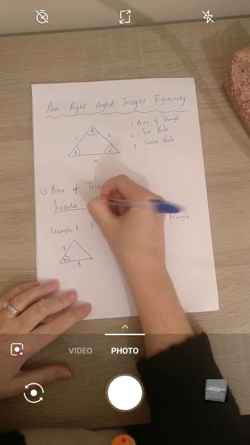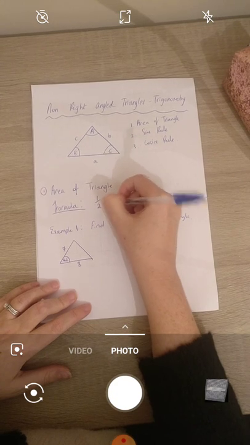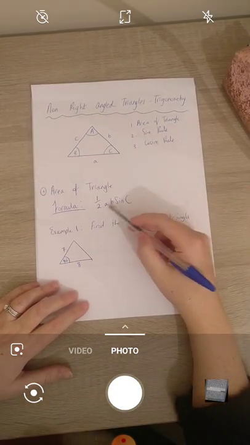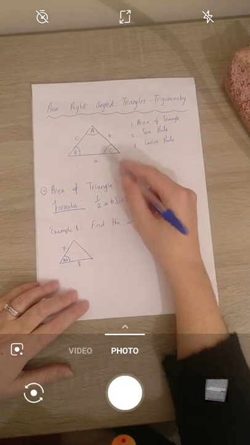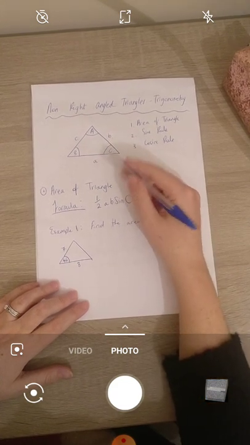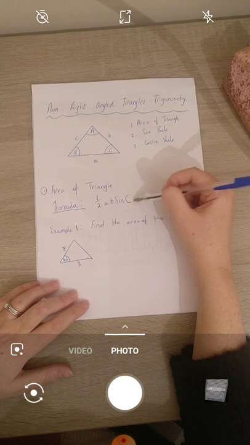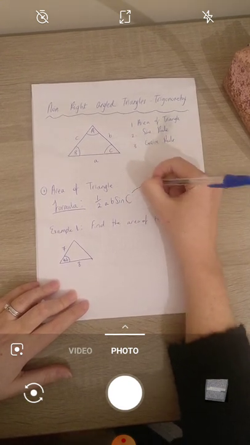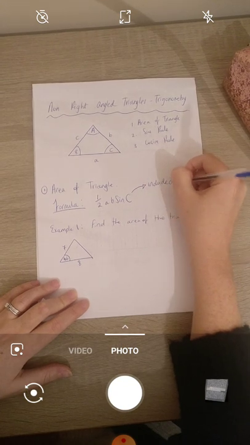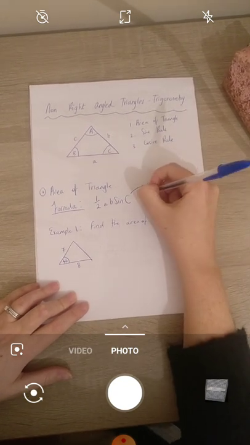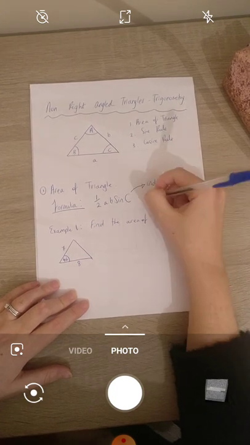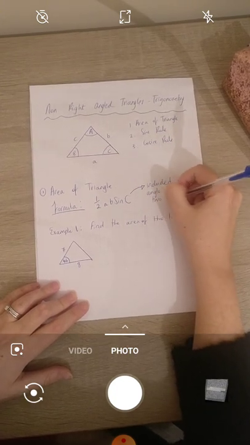The formula for this is half ab sine C. Notice a and b are small a and b, so they're the lengths of two sides, and C is a capital C, so it's the angle, and it's the included angle, which means the angle between the two sides.